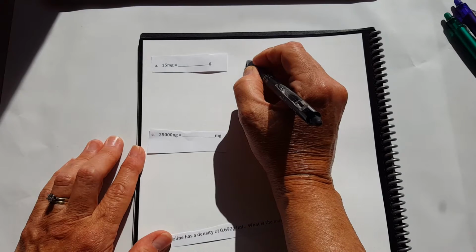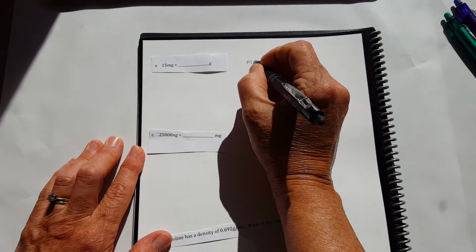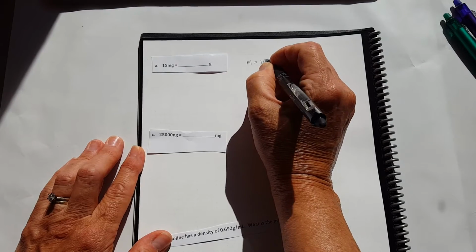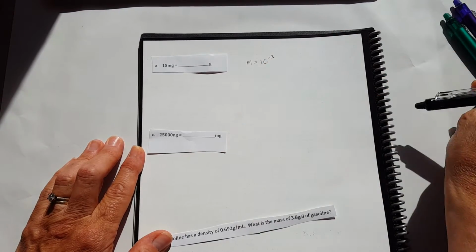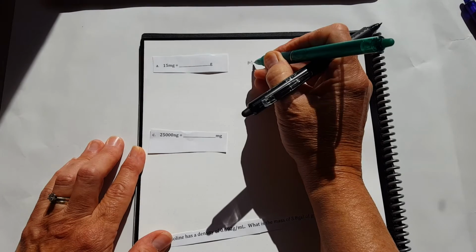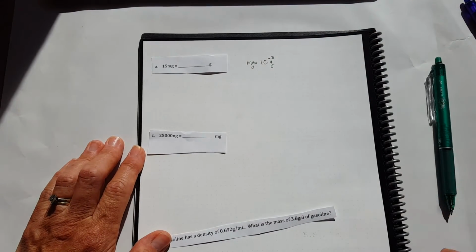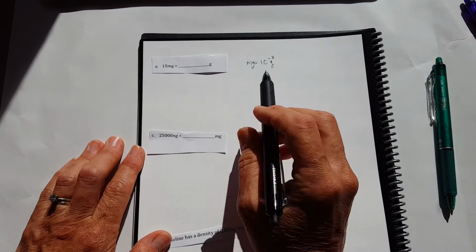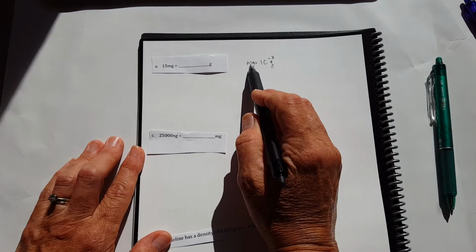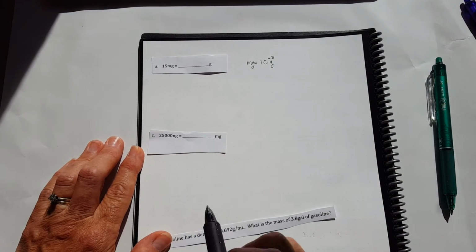So when we do a conversion, and I taught this in the video lesson as well, we have a prefix here of milli, and we know milli equals 10 to the minus 3. Then we can put any unit in front of that. We can say 1 milligram equals 10 to the minus 3 grams, 1 millimeter equals 10 to the minus 3 meters. But it's all based on the fact that milli is defined as 10 to the minus 3.